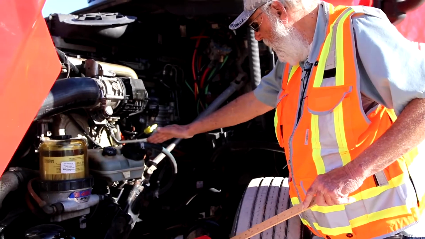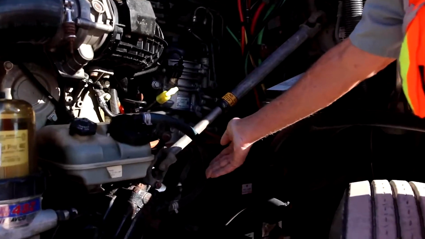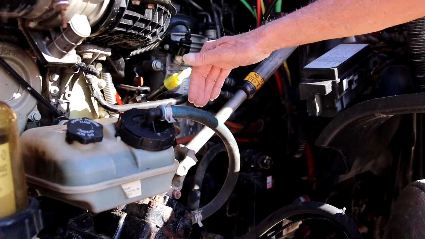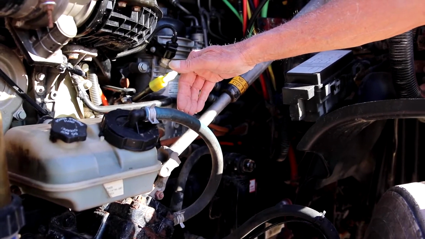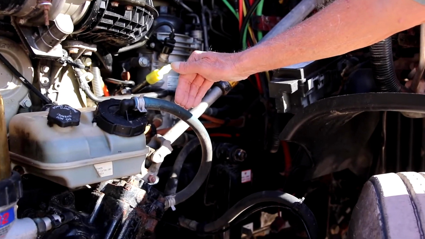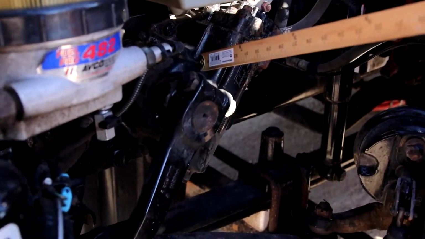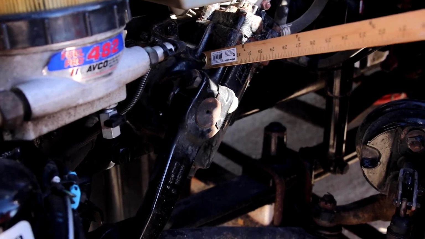These are my power steering lines that come down to my steering gearbox. They are securely mounted with clamps. There's no abrasion, bulges, and cuts on the lines themselves. No leaks. This is your steering gearbox. It is mounted securely to the vehicle. It is not damaged or broken.